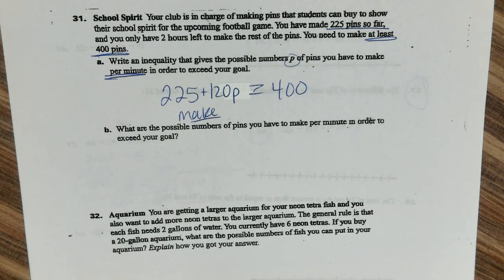Then you can solve. All right, let's talk about it. Would I round up or would I round down if I got a decimal? Up.